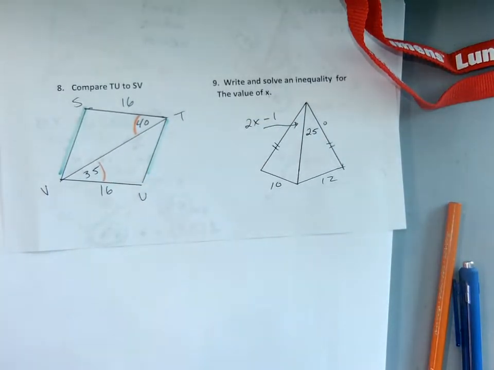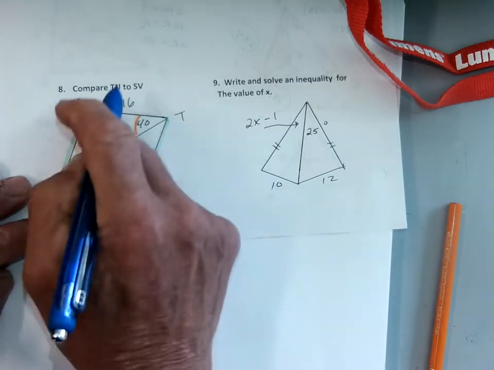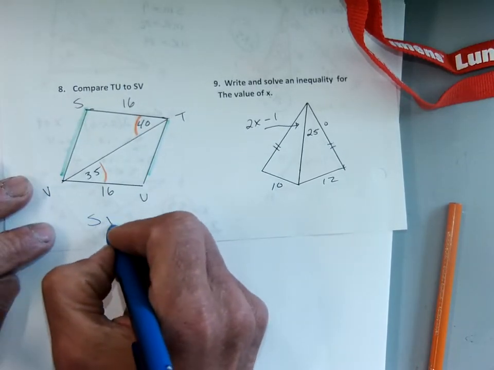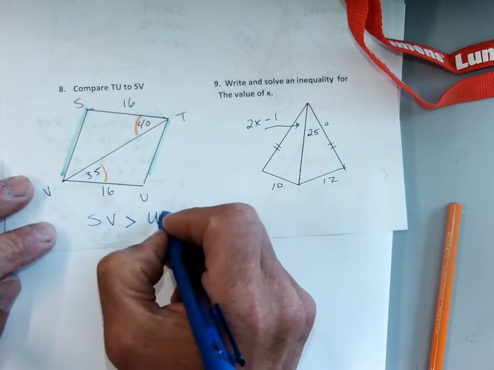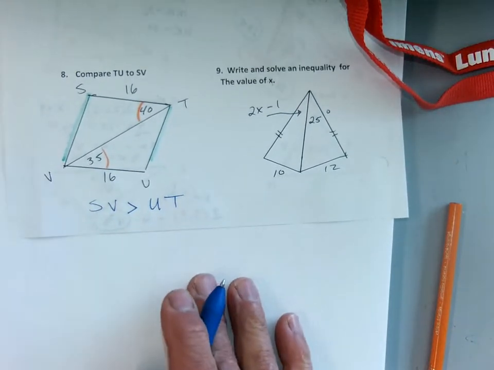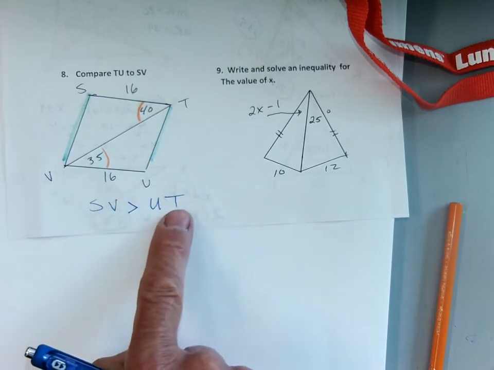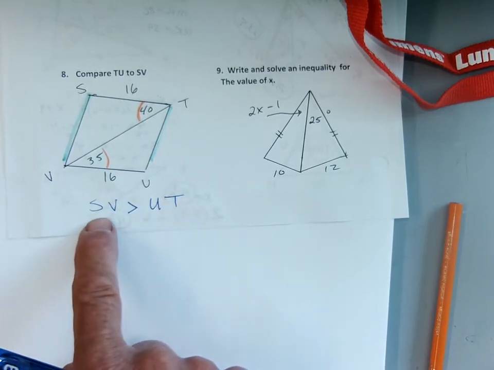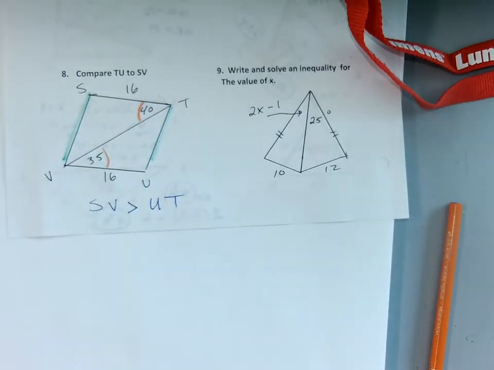So I'm just going to write that SV is greater than side UT. That's all I have to do. Just compare. This side is bigger than this side. SV is bigger than UT because of the angles, okay?